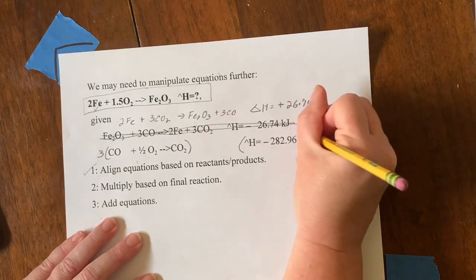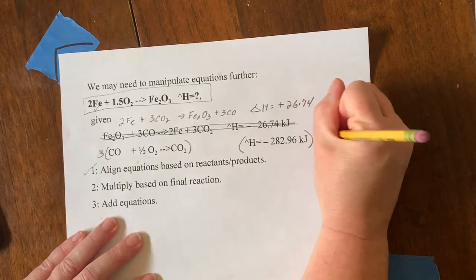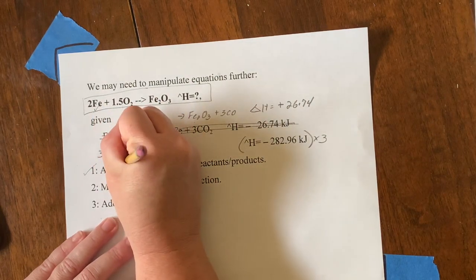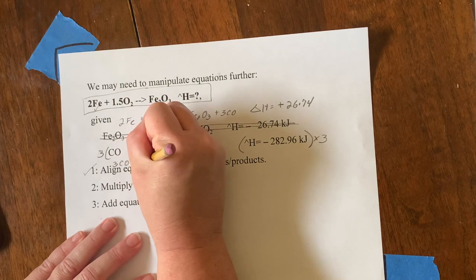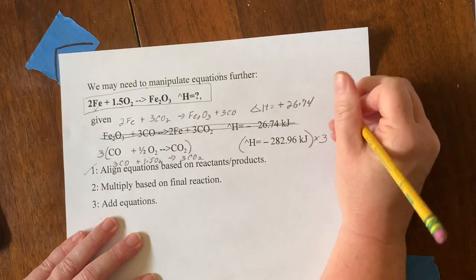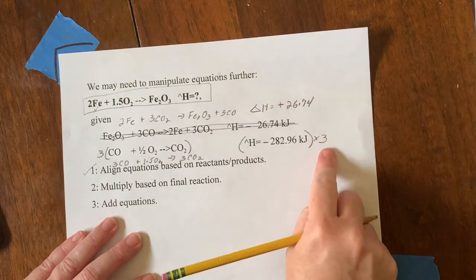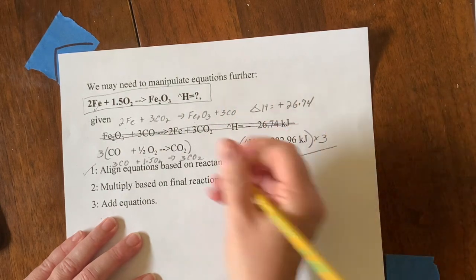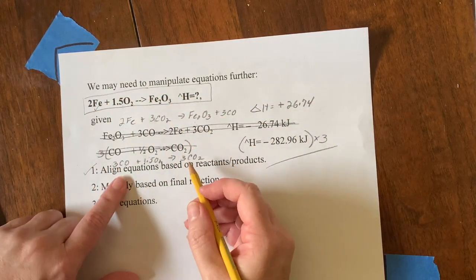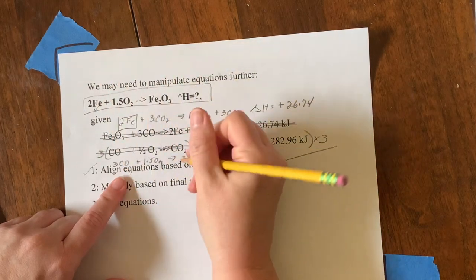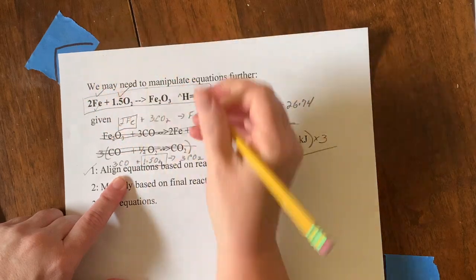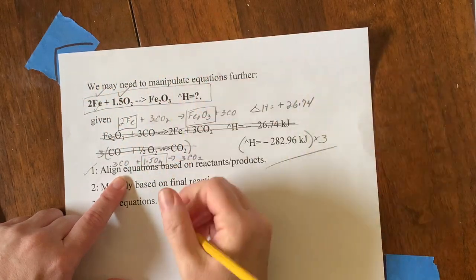But if I multiply the equation by 3, I have to multiply the delta H by 3. So that's going to give me 3CO plus 1.5O2, and that's going to give me 3CO2. I'm going to have to remember over here that this is times 3 when I do my addition. I'm going to cross this off because I don't want it anymore. And now I'm going to see if everything works out. I have 2Fe plus 1.5 O2, great. So yes, that is going to yield Fe2O3.